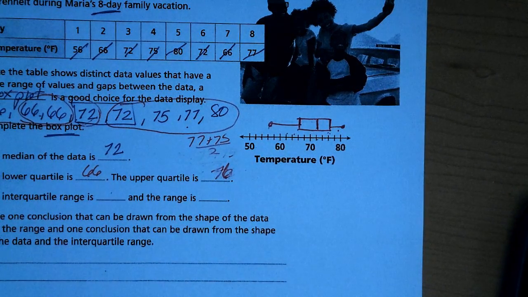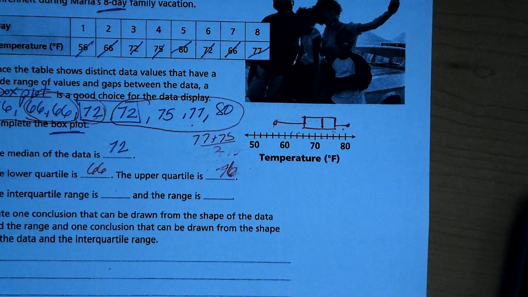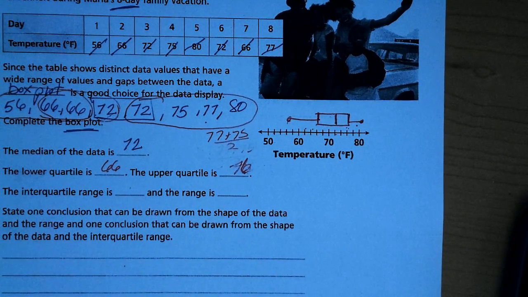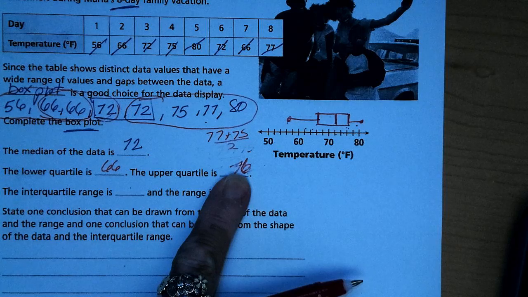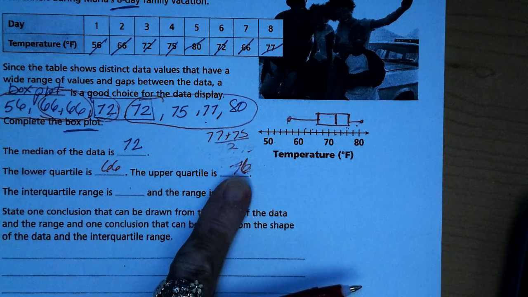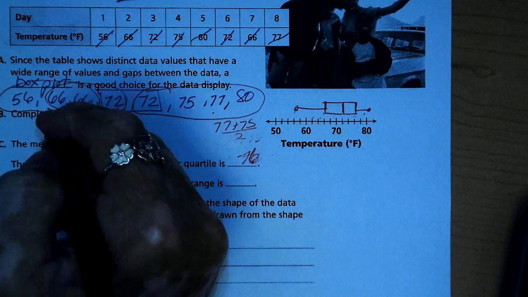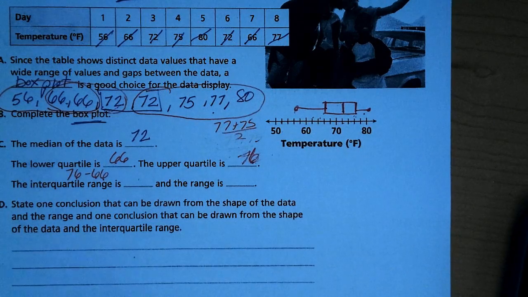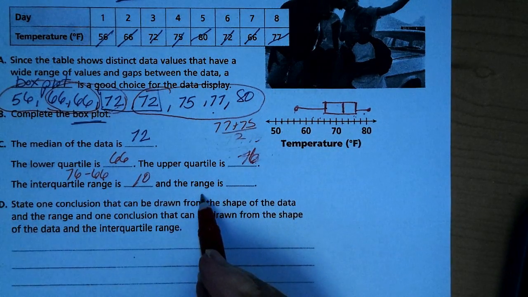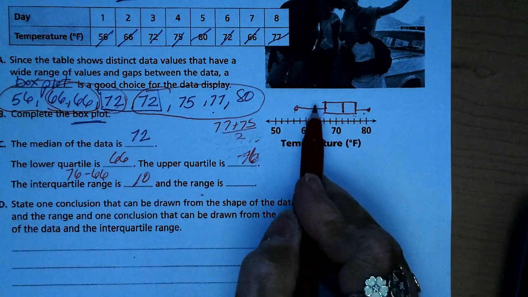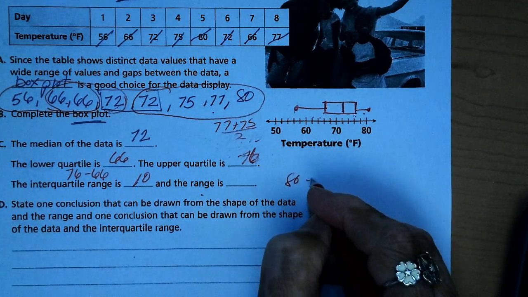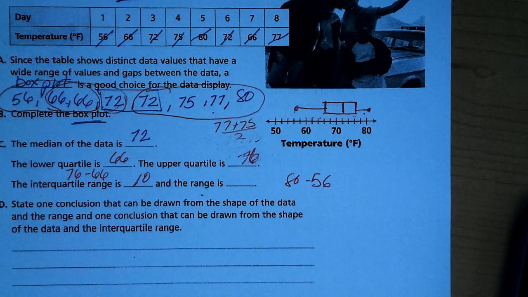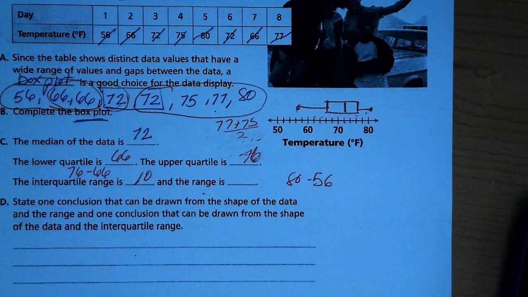80 minus 56 would be our... Wait, no. The interquartile range is what? 56 minus 80. No, the interquartile range are the 2 quartiles. So 76 minus 66. That's 10. Yep. And then the range is 80 minus 56. I got this one. Which is what? 24. Yes.